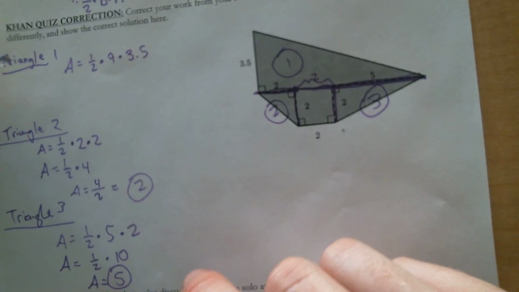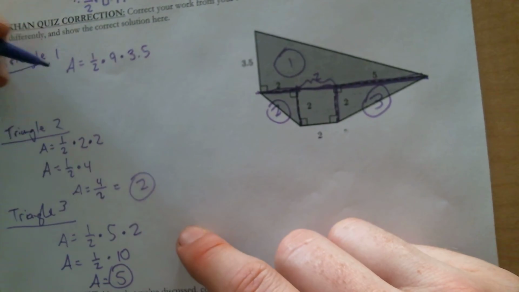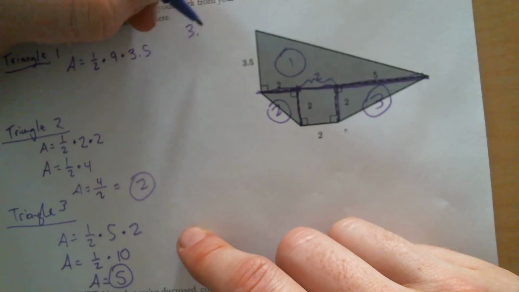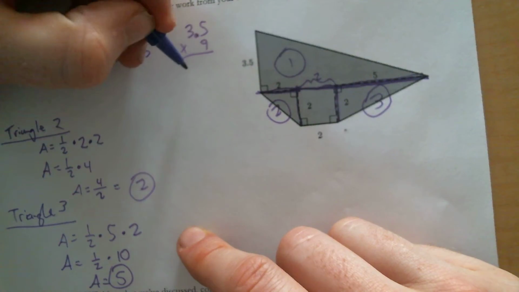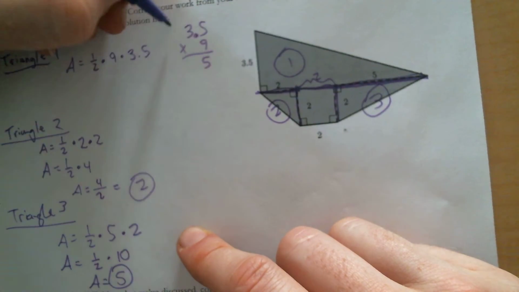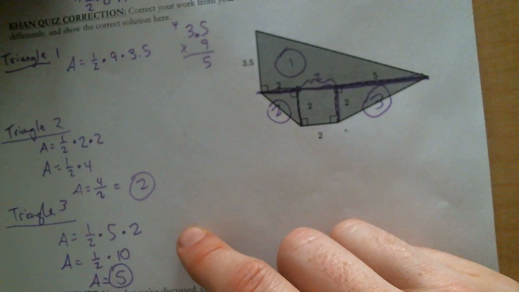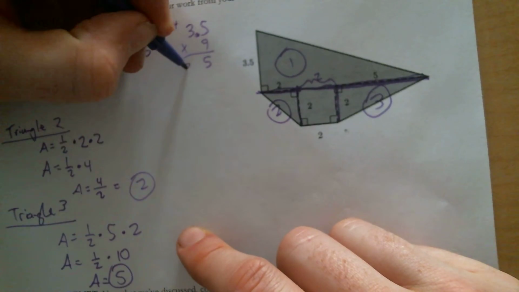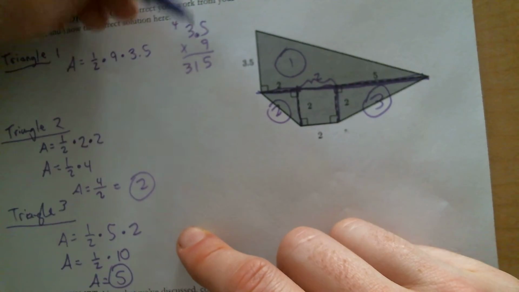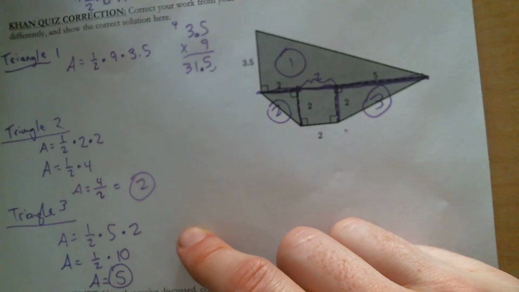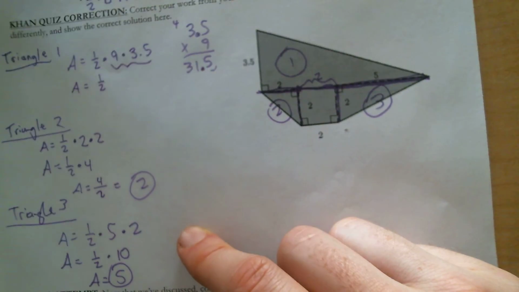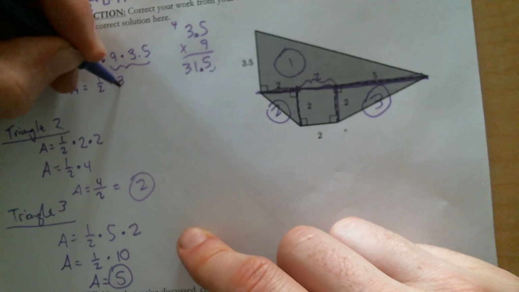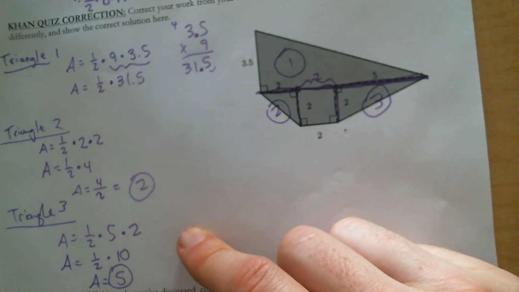All right, so there's a couple different ways you can do this one, but let's try this. 9 times 3.5, I might need to do that off to the side. I can't exactly do that in my head. So 9 times 5, that would be 45. 9 times 3 would be 27. Add 4, it's 31. But there's a decimal in my problem, just 1 though, so I need to move my decimal over 1 in my answer. So far I have area equals 1/2 times, what was 9 times 3.5? We just said it was 31.5.